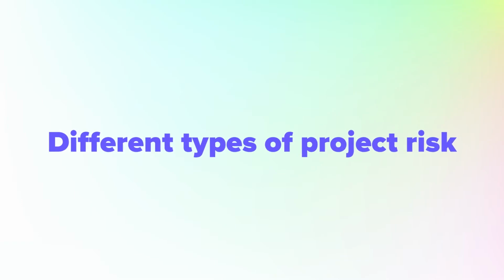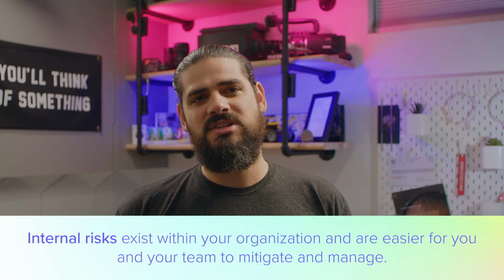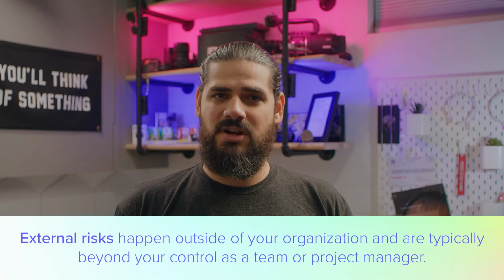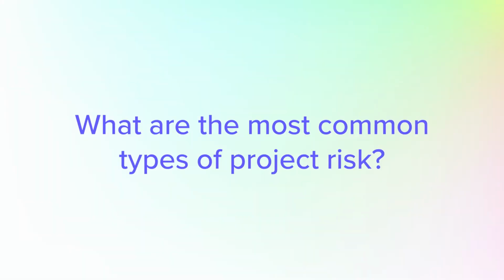There are a lot of different types of risk in project management. So how do you know what to look for? Well, let's start by defining the two broadest categories: internal versus external. Internal risks exist within your organization and are easier for you and your team to mitigate and manage. External risks happen outside of your organization and are typically beyond your control as a team or project manager.